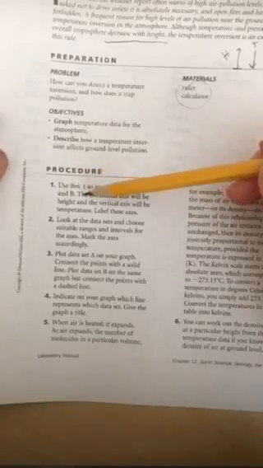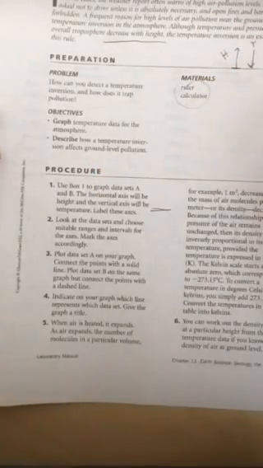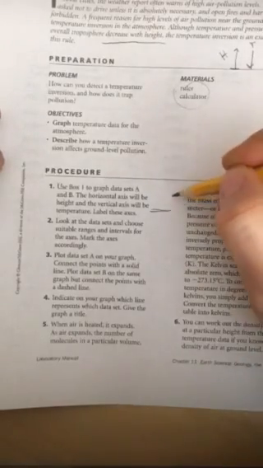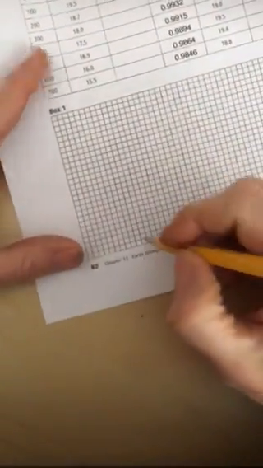Let's go back to the second part. So then it says the horizontal, which means this direction, axis will be height, and the vertical axis, this direction, will be temperature. Label these axes. So I'm going to go to my box 1 and I'm going to do it right now. So right here, this is the horizontal. This is going to be height.